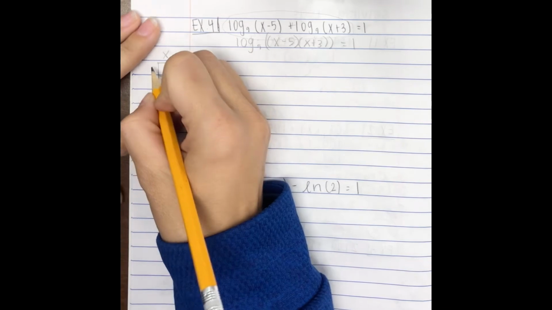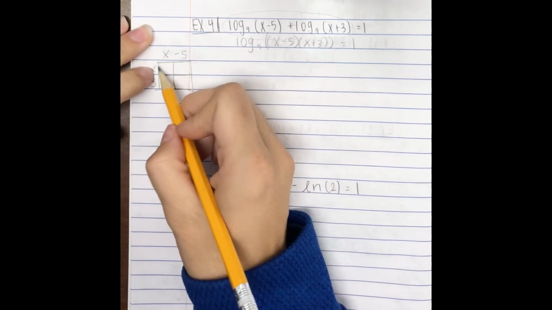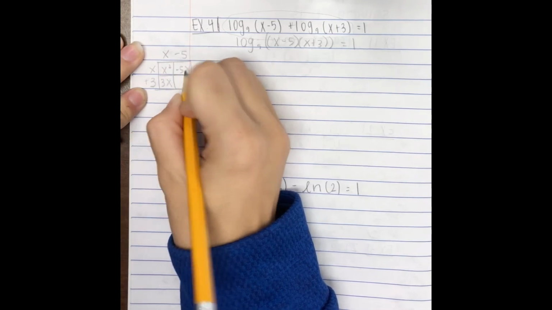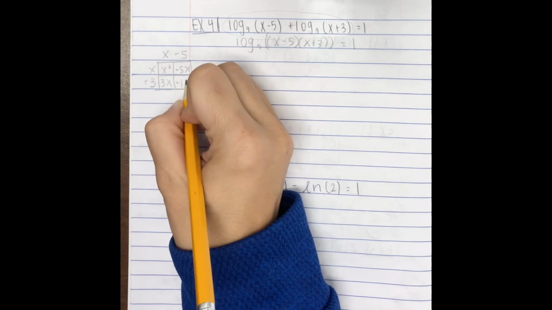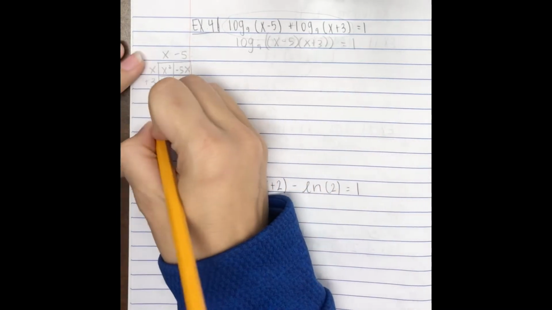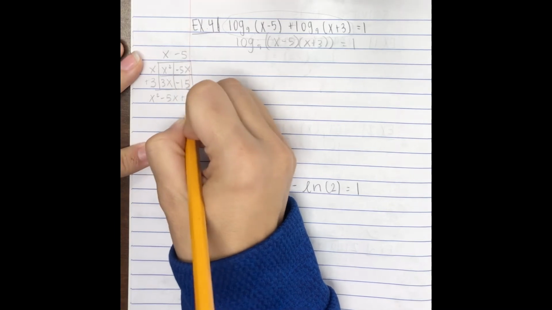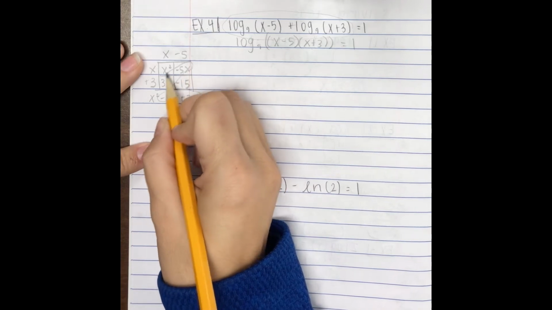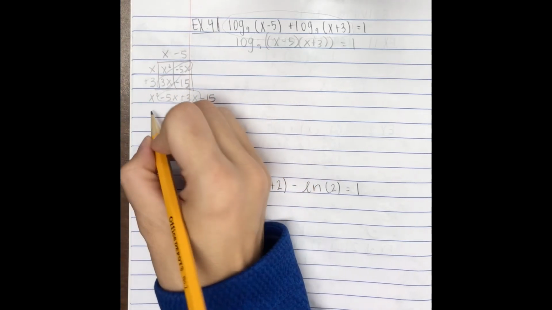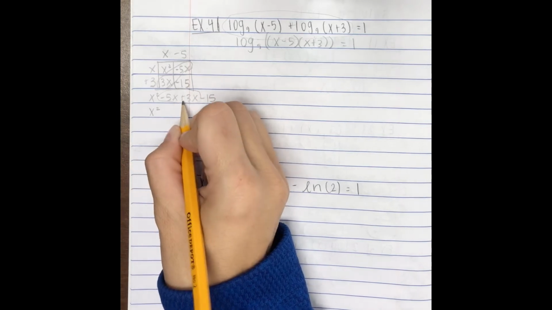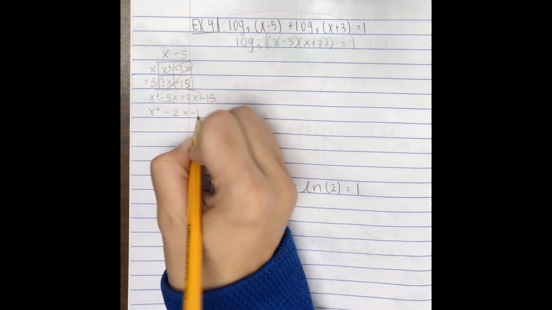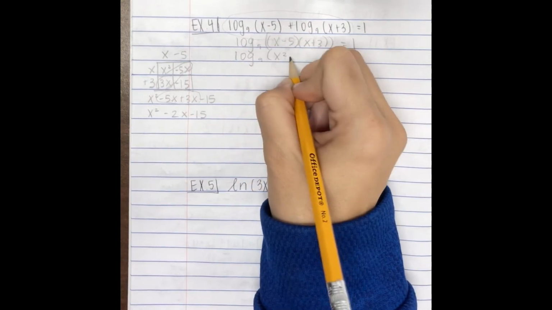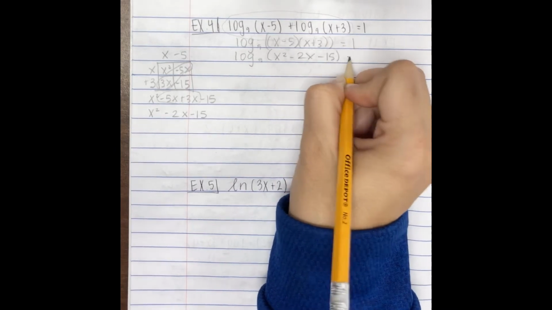So I have x minus 5 times x plus 3. X times x is an x squared. X times 3 is 3x. X times -5 is a -5x. And -5 times 3 is a -15. So we have x squared minus 5x plus 3x minus 15. These 2 middle ones are like terms, which means you can combine them. So x squared and -5x plus 3x is a -2x minus 15. So we get log base 9 of x squared minus 2x minus 15 equals 1.